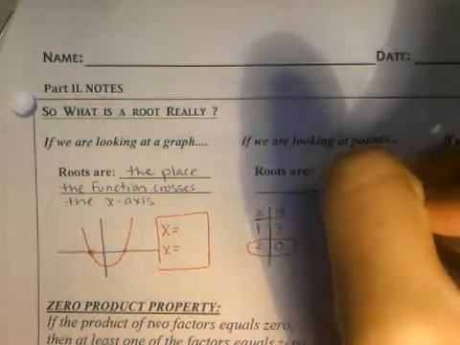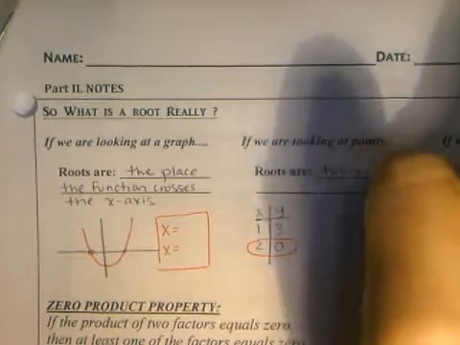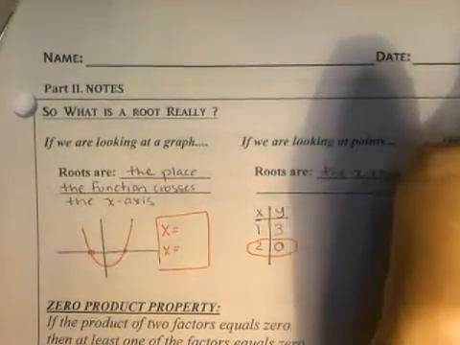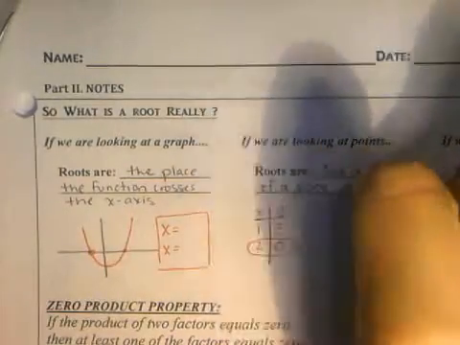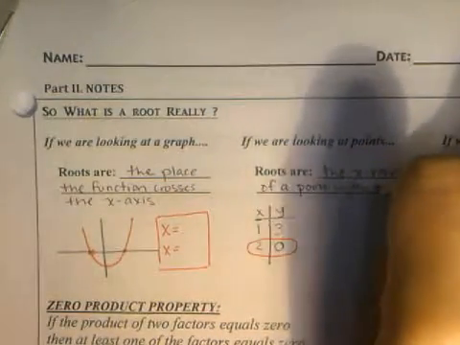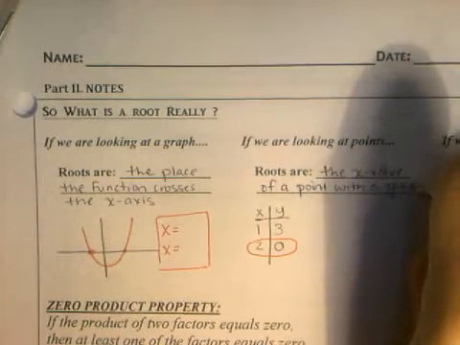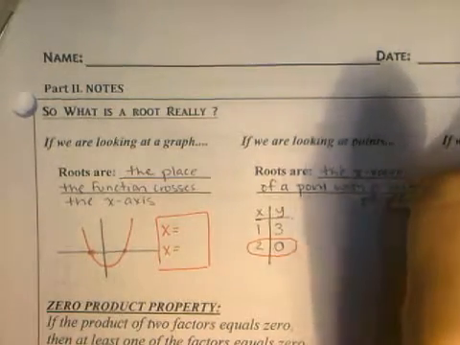In particular, the roots are the x value of a point with a y value of 0.